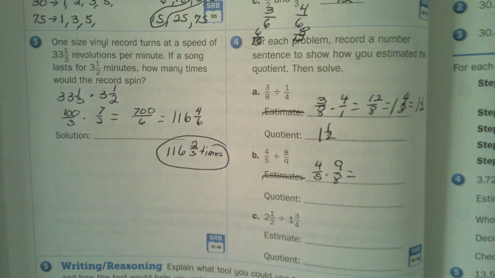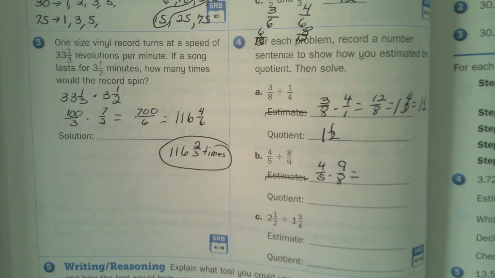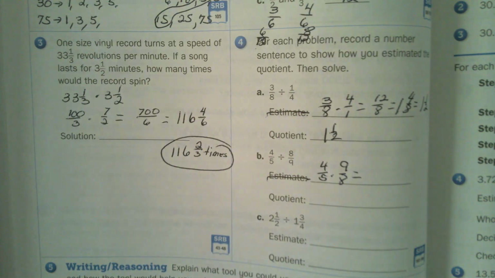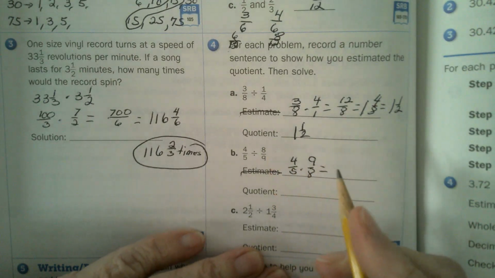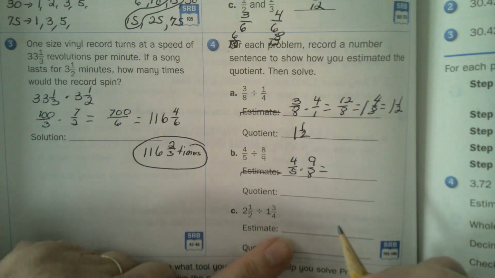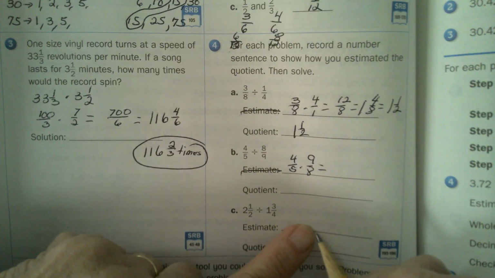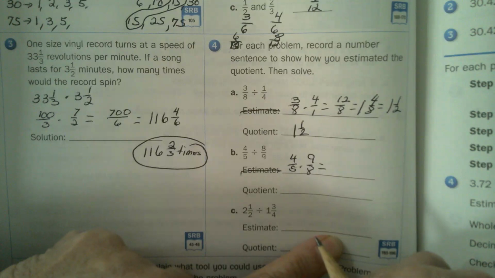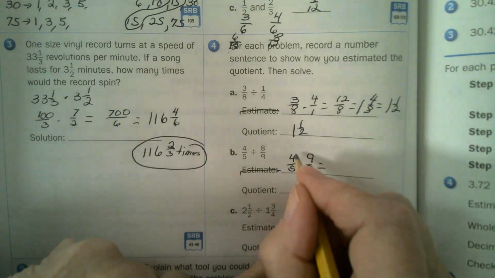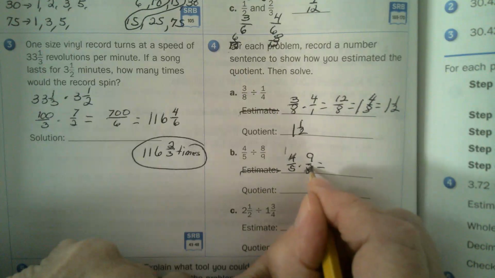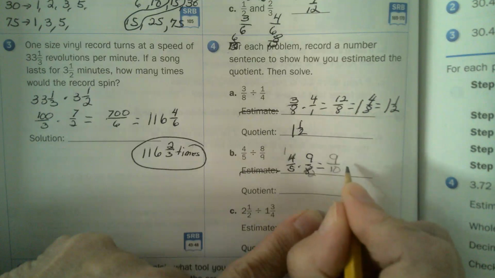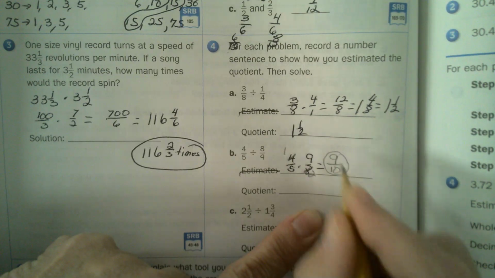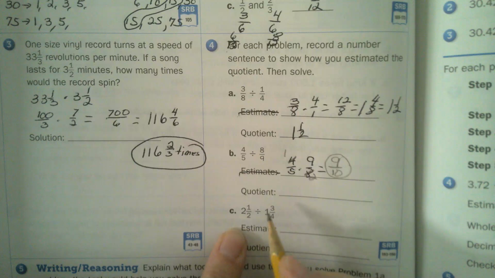Now, another way that you can do this to make it easier is to simplify before you multiply. If you have a number that's a numerator and another number that's a denominator and they're factors of one another, you can simplify so you're not multiplying with large numbers. 4 divides 4 once, 4 divides 8 twice. You end up with 9/10, and that is your answer, 9/10.